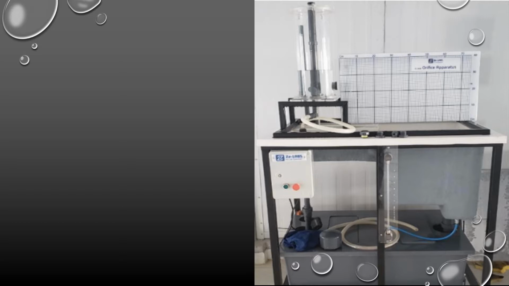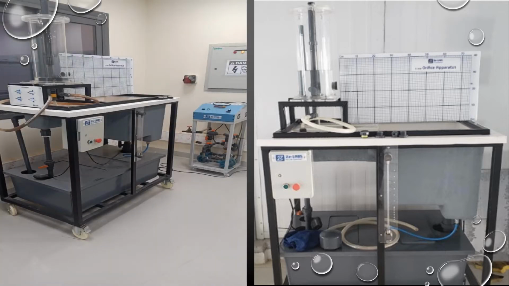The goal of this experiment is to calculate the velocity, contraction, and discharge coefficients for two tiny orifices in the lab and compare them to numbers found in the textbooks and references.